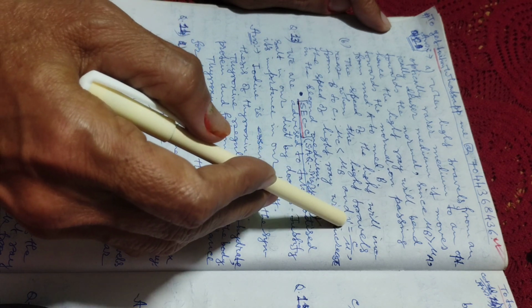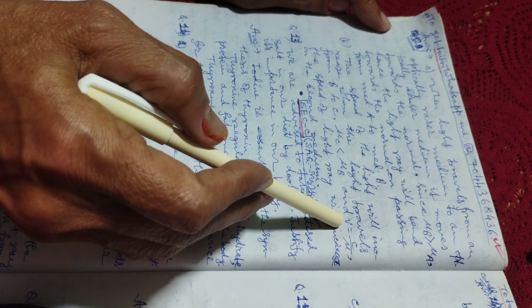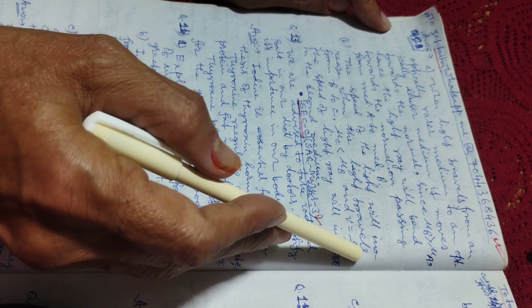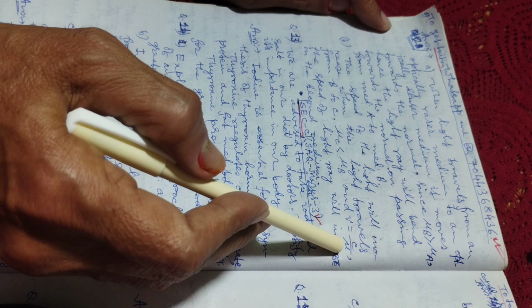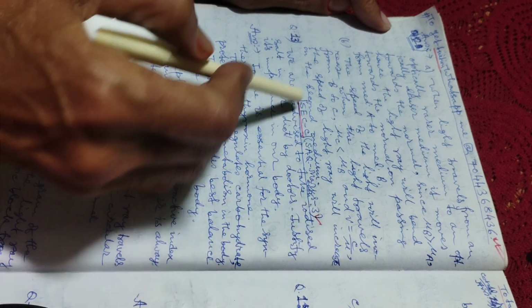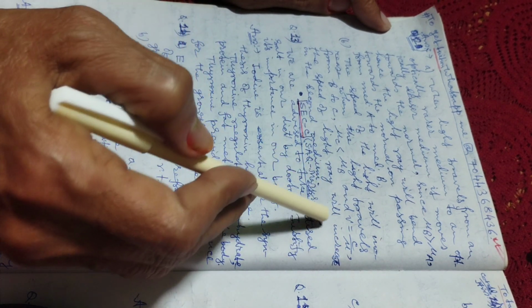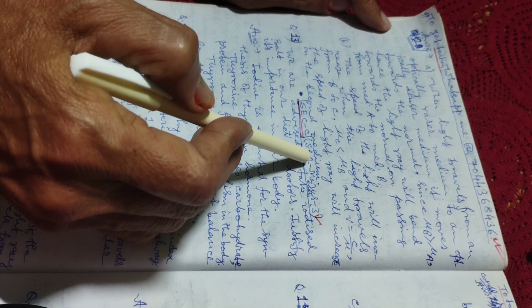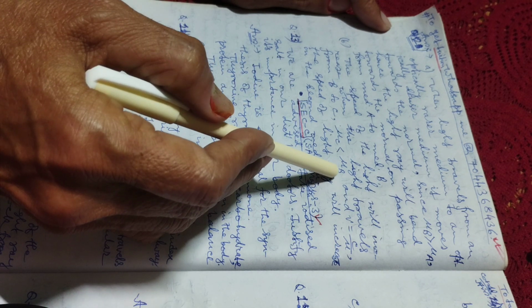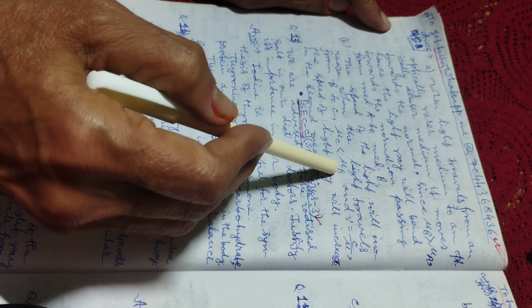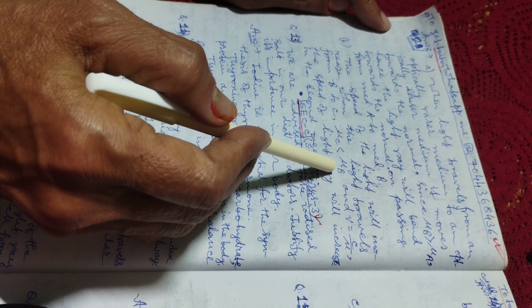Okay. V, that means speed. Speed is equal to the speed of light divided by the refractive index. So the speed of the light ray will increase in the second medium. That means from medium C to medium B. Okay.